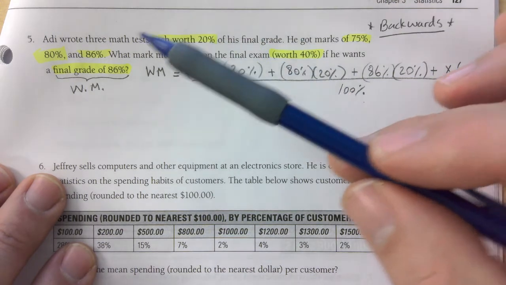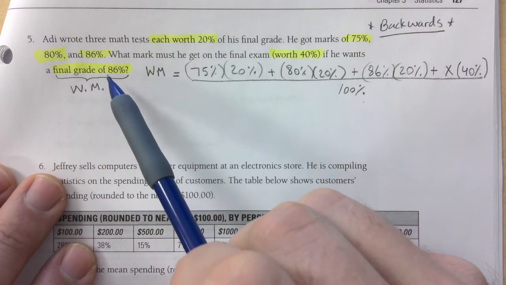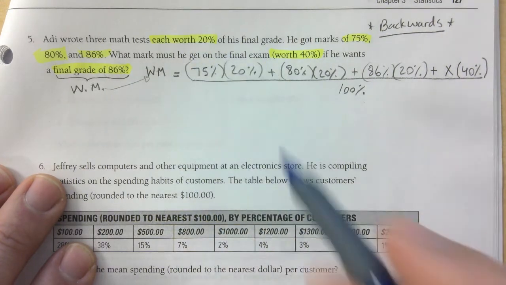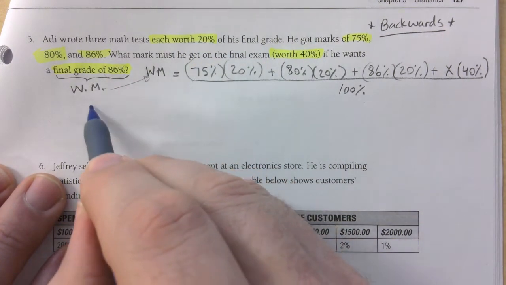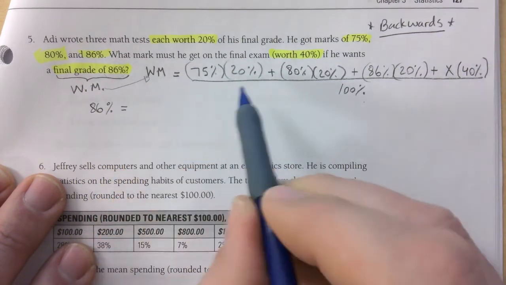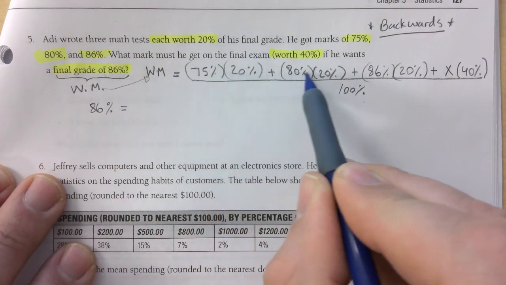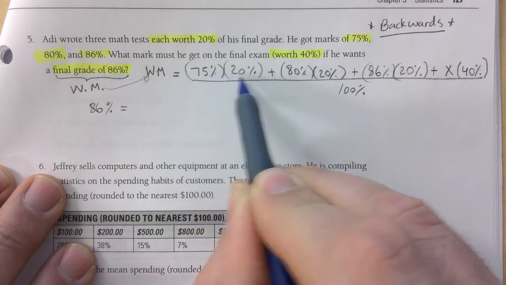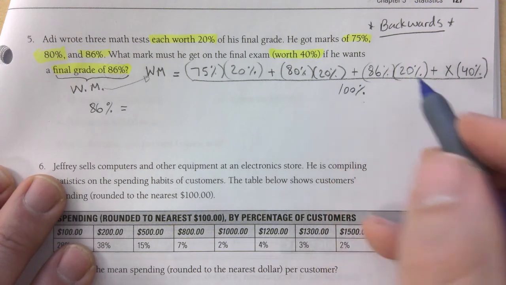Now you plug in the final grade of 86, we're going to plug that in there. Okay? So we have 86% is equal to, I will figure out what this is already, clean this up. These three expressions, I can actually figure out what that is.